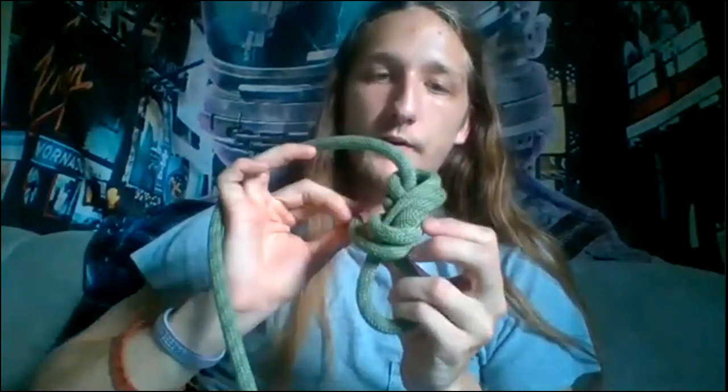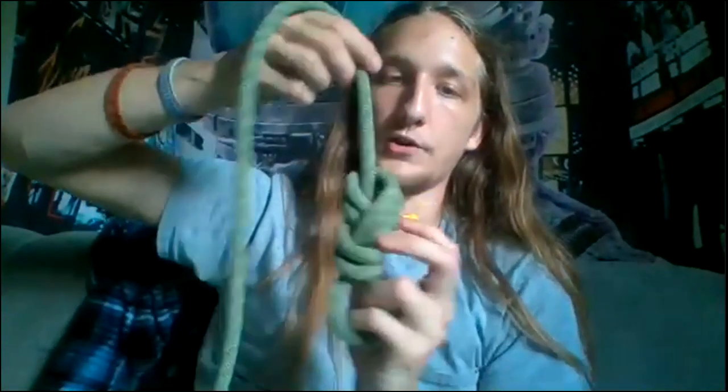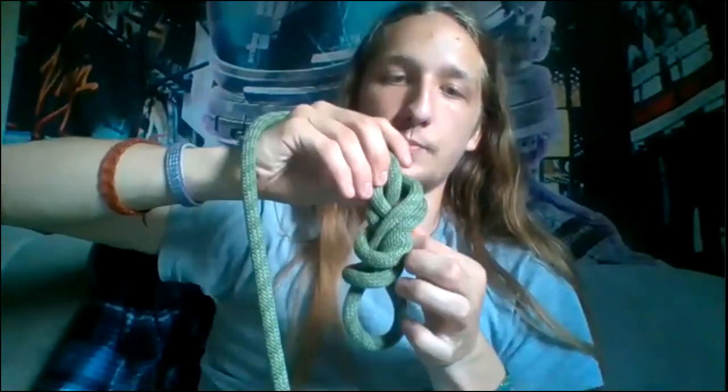Everything's lining up wonderfully. And then at the end here, on the back part, I need to go into the final part of the knot, which is the top up here. So there's just a nice open, convenient hole right there. I'm just going to pick that and then pass it through. So now I've tied the figure 8 follow through.